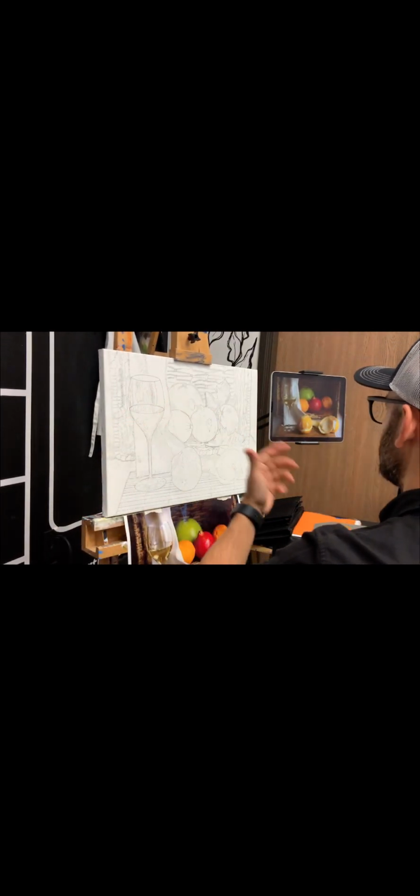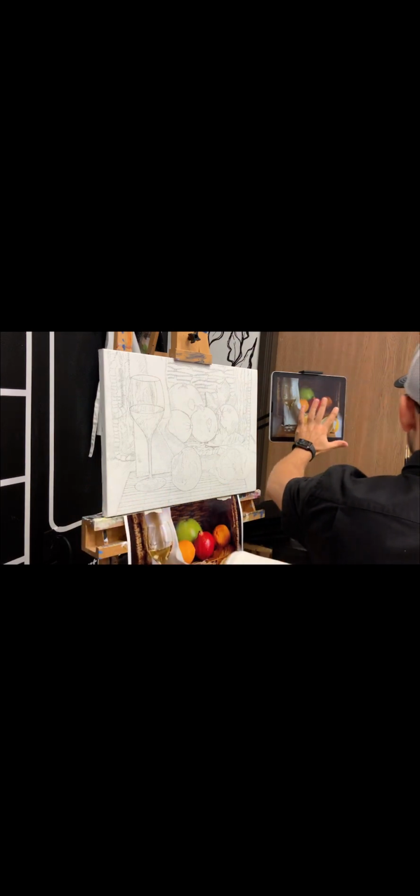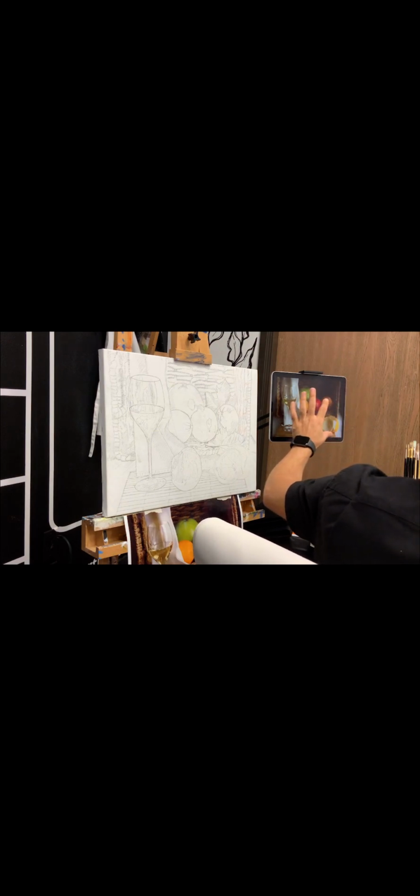Okay, there it is. Perfect. I have a good light to work. This is the height that I need. I generally work with a palette, and a tablet.